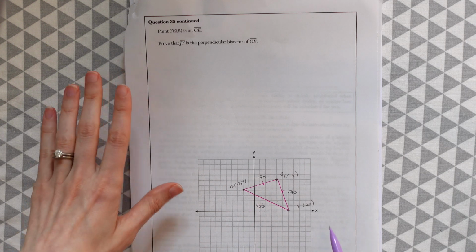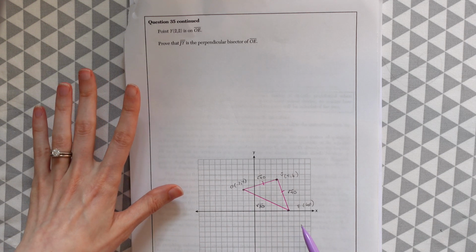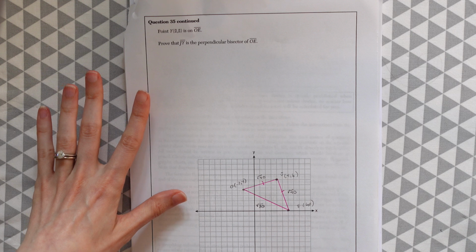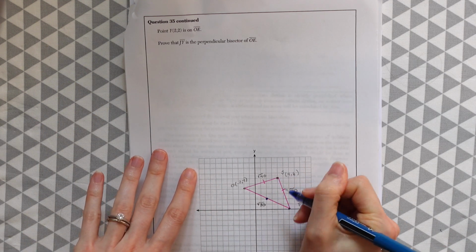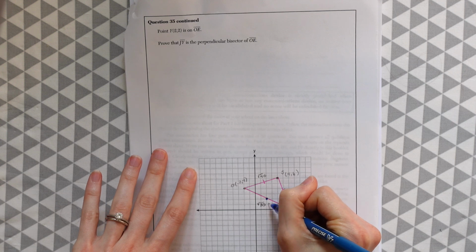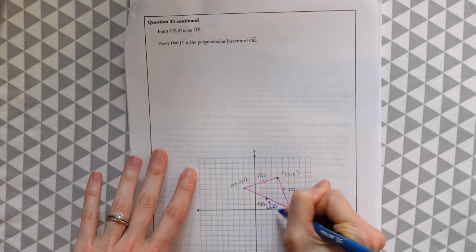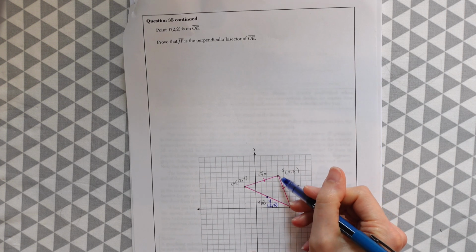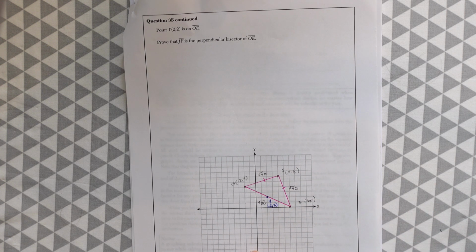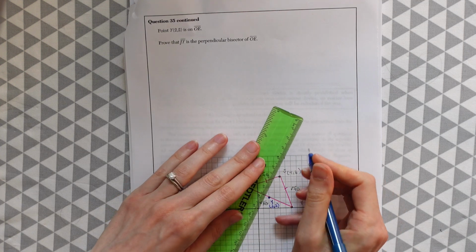So it's saying point Y (2, 2) is on OE. So here's OE. I'm just going to mark what they said, 2, 2. So point (2, 2) is over here. So this is point Y, which is on OE. Okay, prove that JY, so they make a line here, JY is the perpendicular bisector of OE.